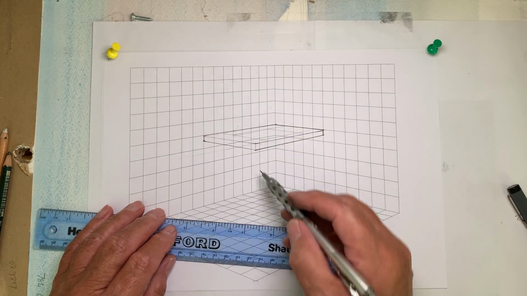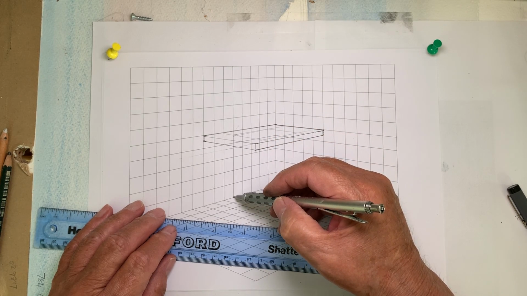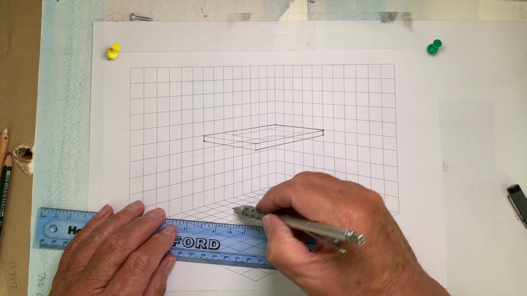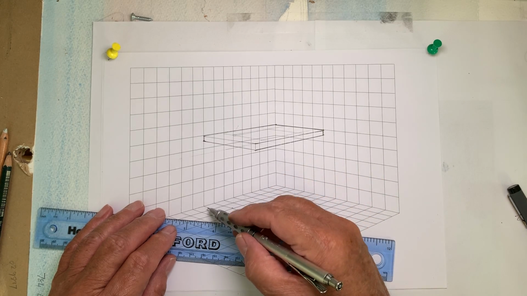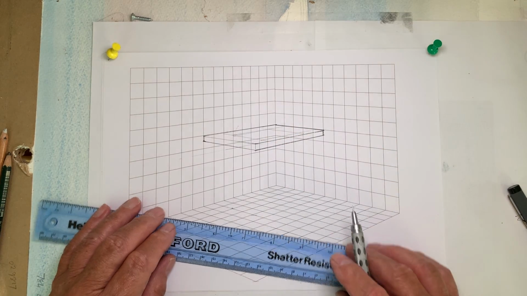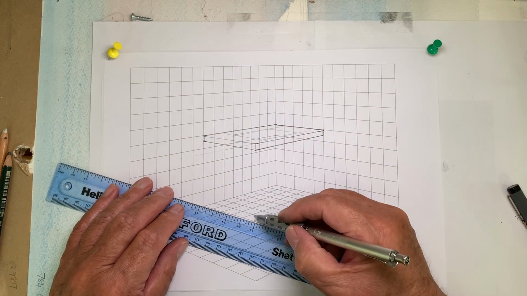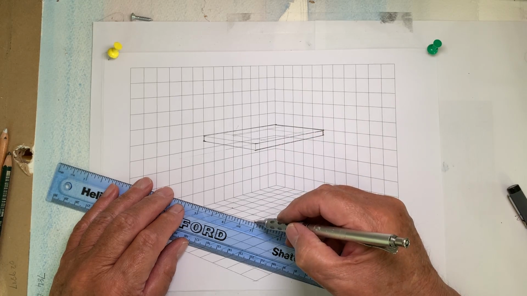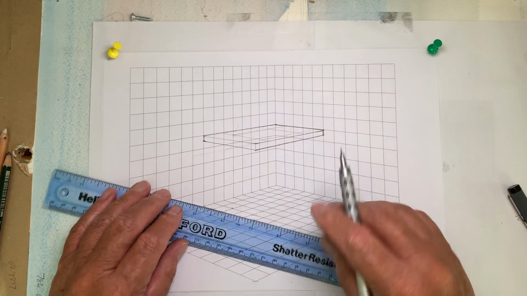Now what we do know is this one is directly above this one, but I want them to be splayed out, so that point there.